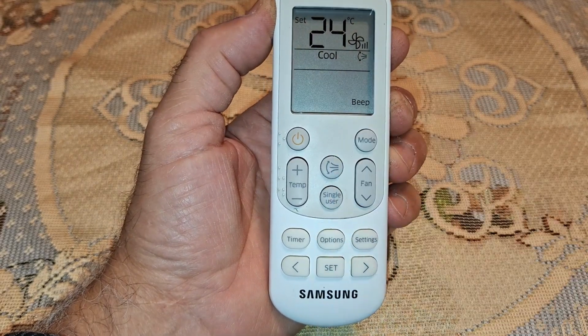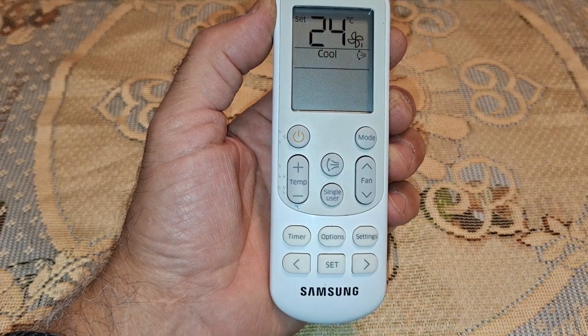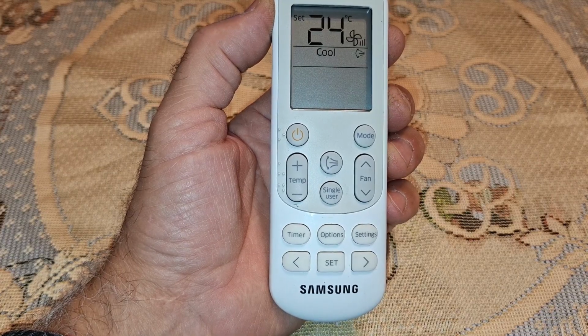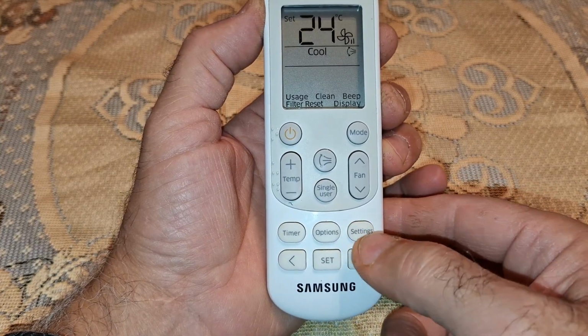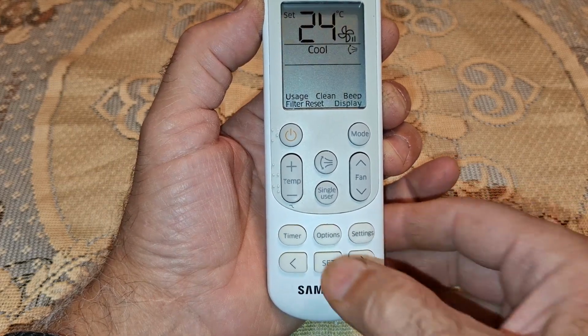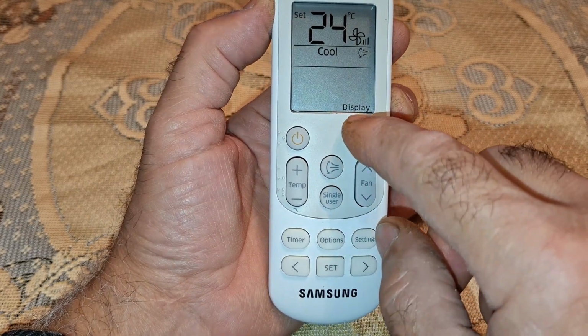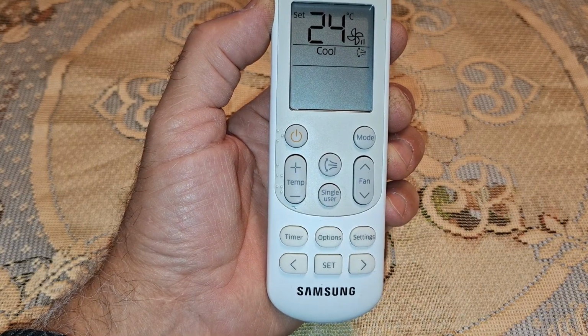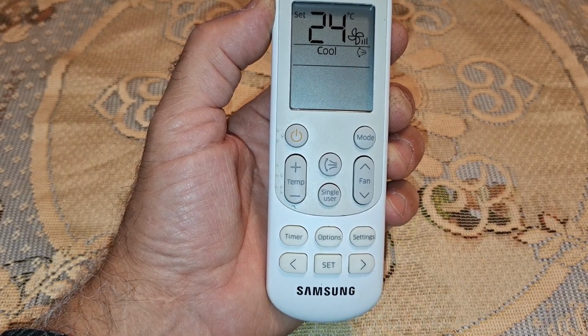The beep mode is used to enable or disable the beep sound that sounds when turning the air conditioner on and off. The display button is used to turn the light on the air conditioner on and off.